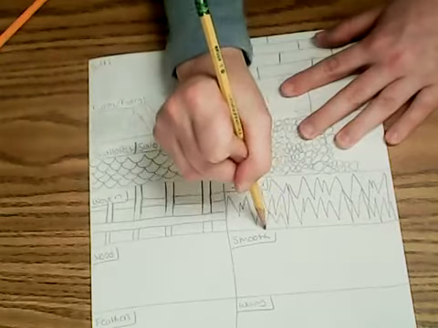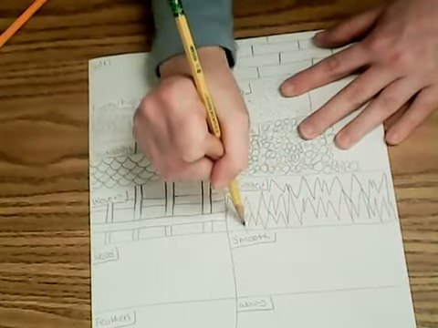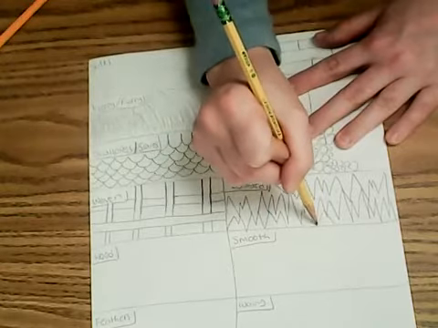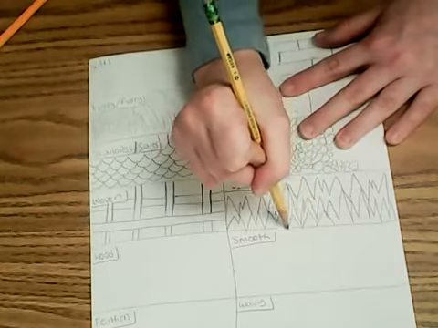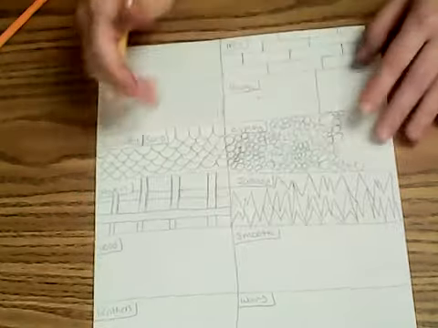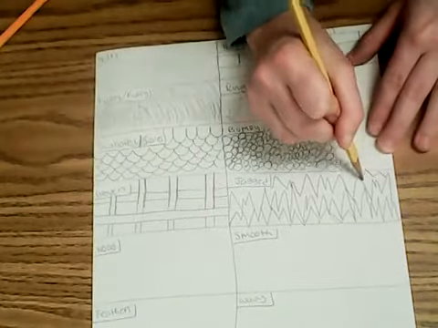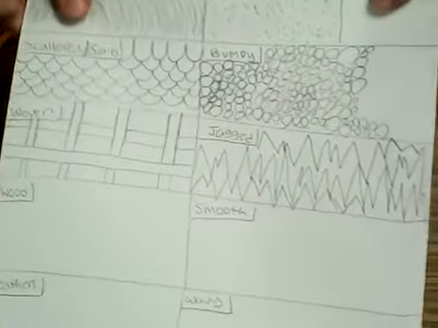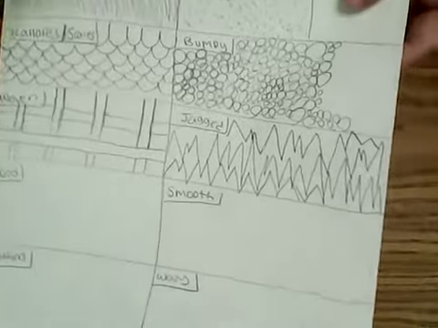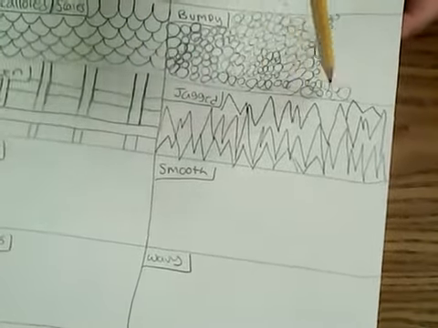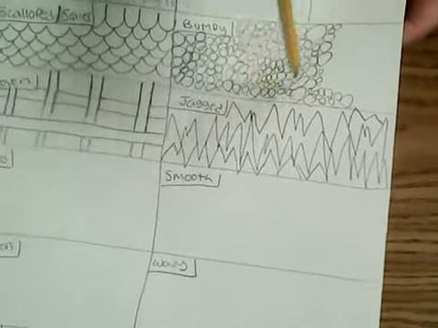I can add a little bit more right here. There we go. And that's a pretty good jagged texture. So again, with that process, all I did was just make different little levels of triangles, different peaks, and we have a pretty interesting texture with that.